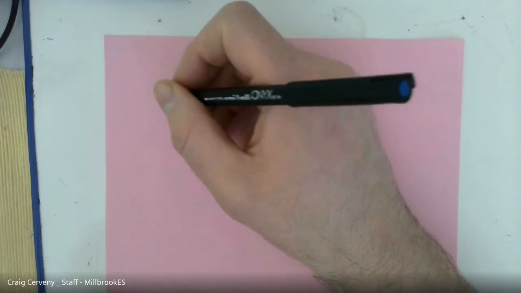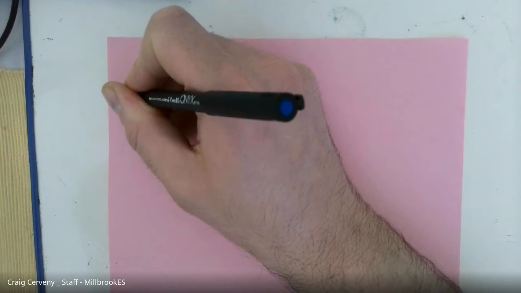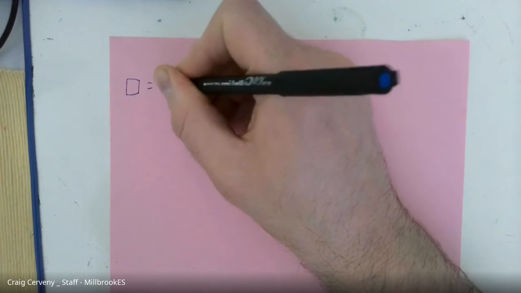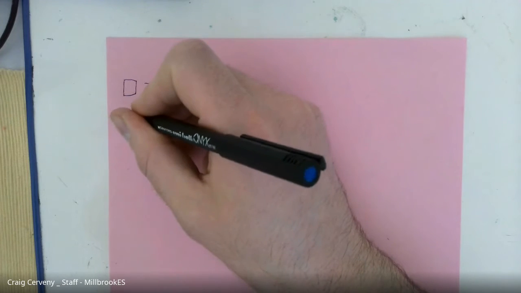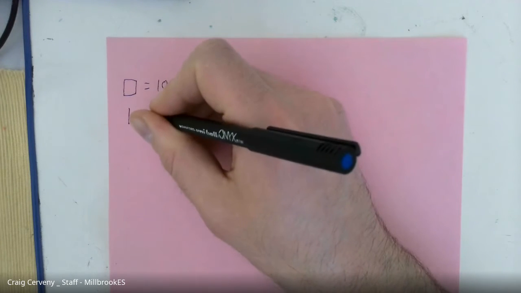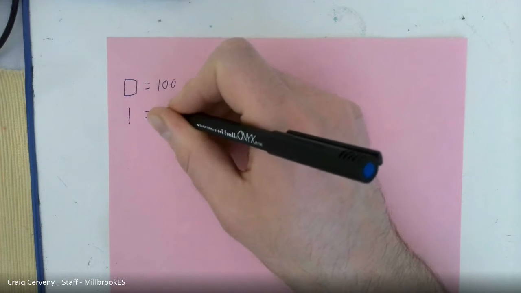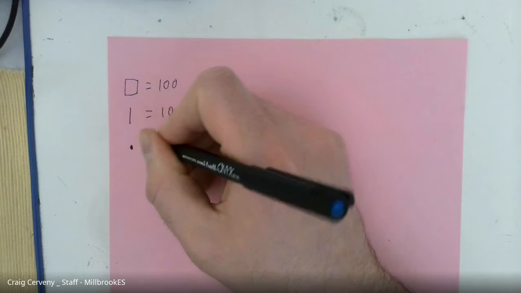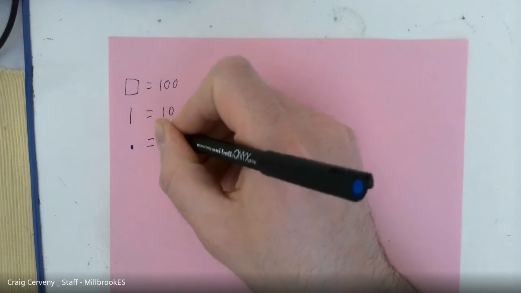For example, we have a hundreds block that's worth 100. And we have a 10 stick that's worth 10. And then we have our little units here that are going to be worth 1.